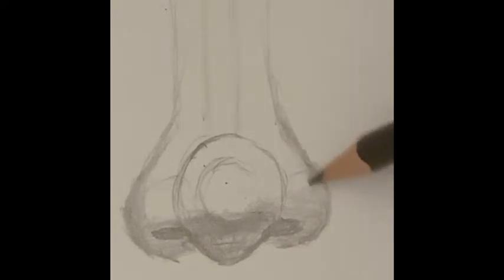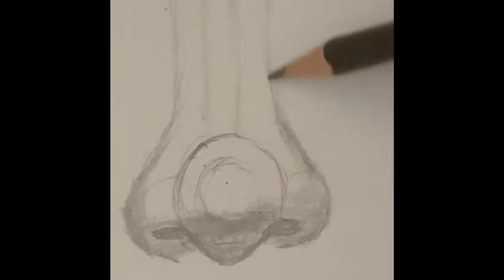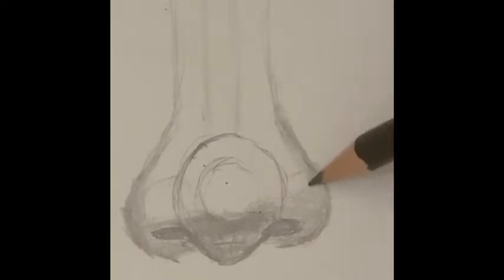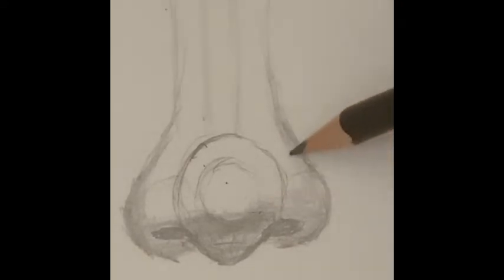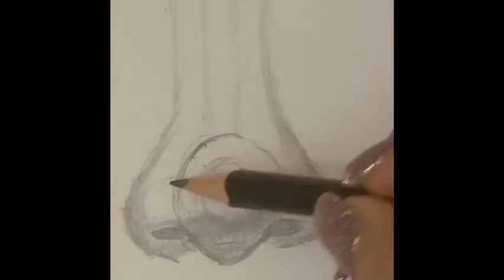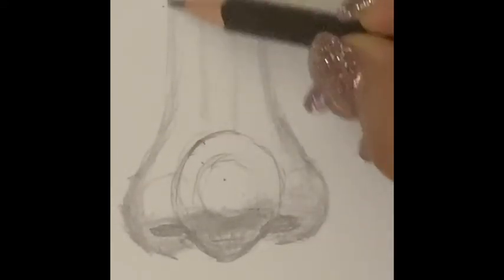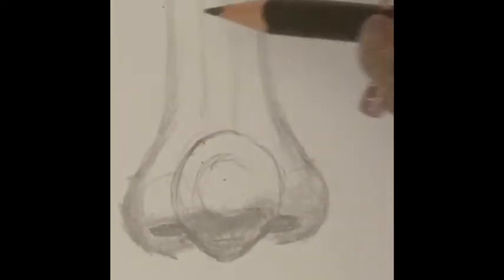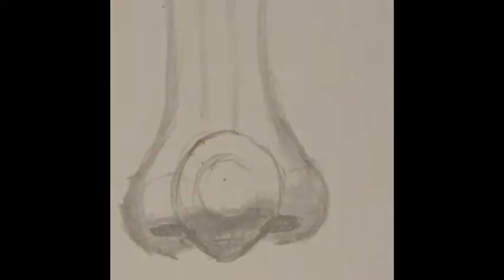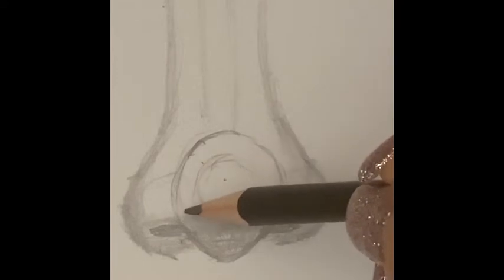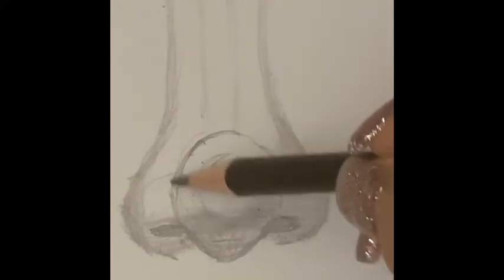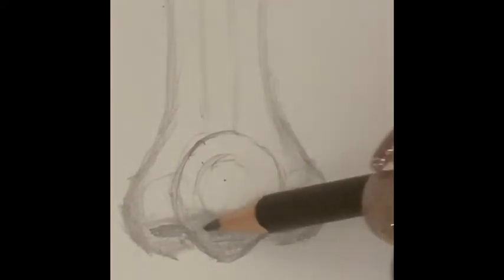And don't forget, if the area you're shading has some sort of curve to it, when you shade, you want to follow that direction. So if there's a curve here, when you shade, you also want to shade using that direction of line. Okay, so moving on to the bridge of the nose. I'm going to fill this in first.